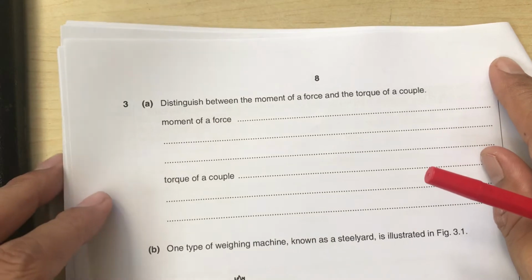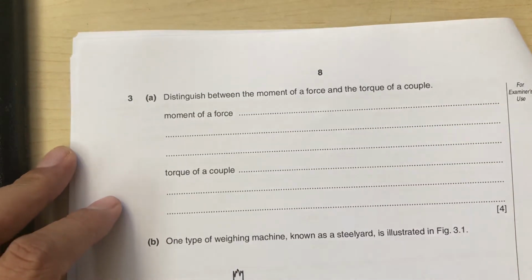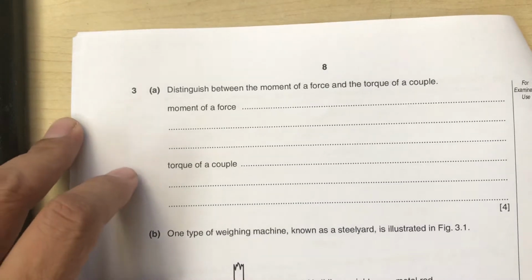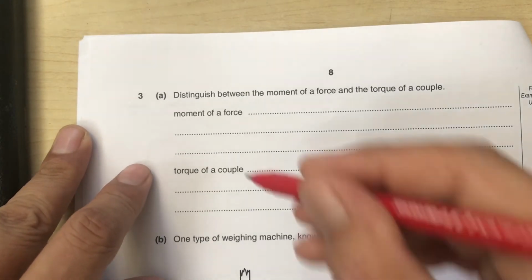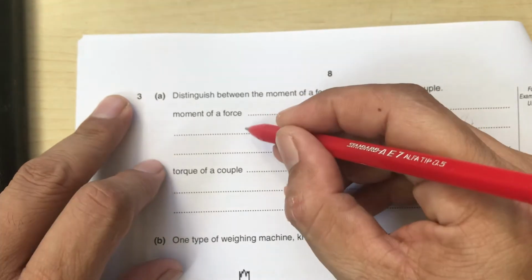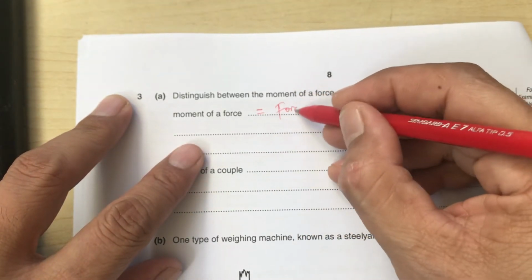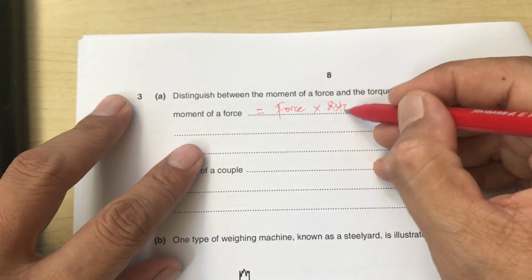Question 3 is the distinction between moment of force and torque of the couple. Actually, moment of force is equal to force times distance.